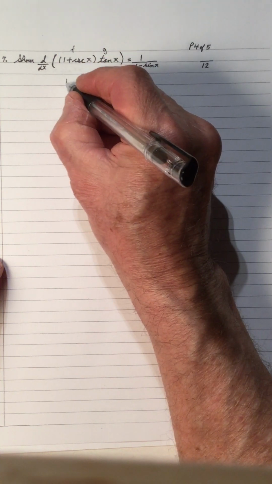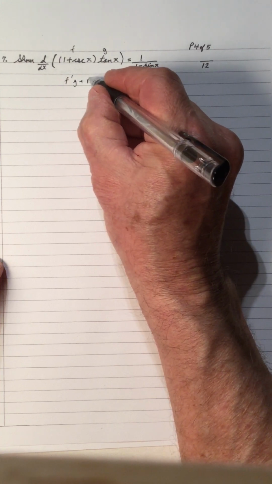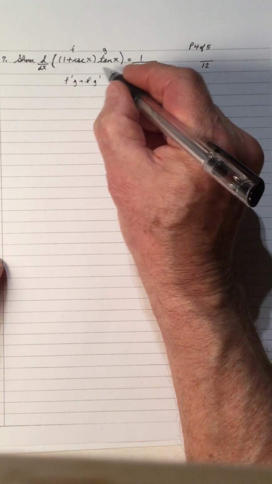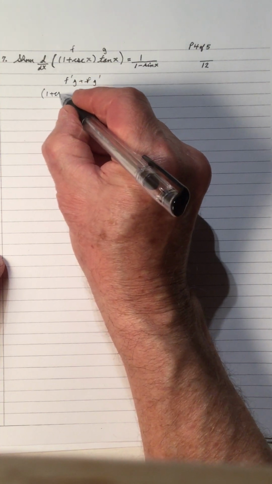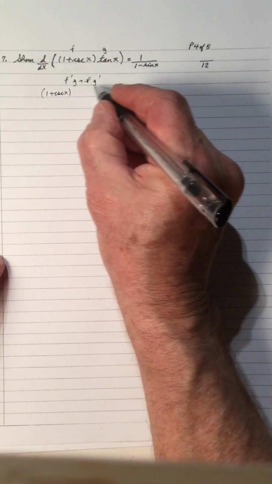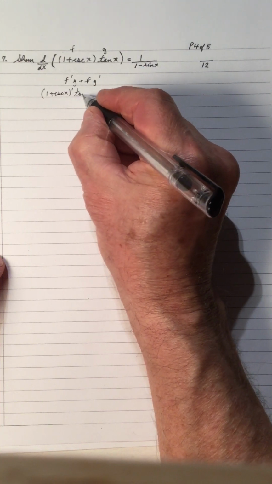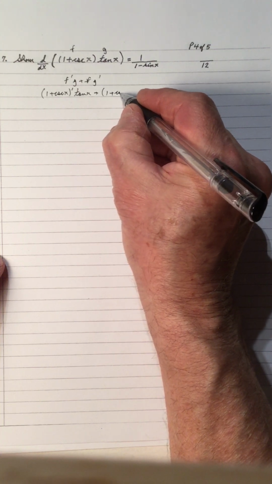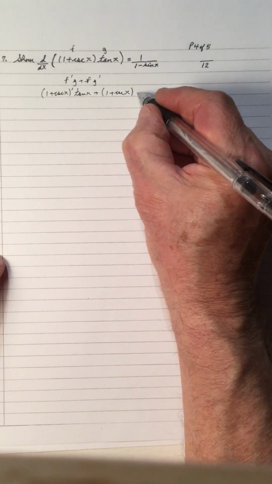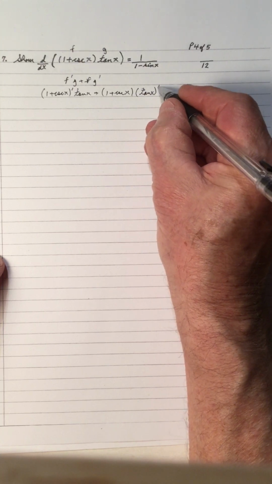So the product rule is f prime g plus f g prime. So that means we're going to go (1 plus cosecant x) derivative times tan x, which is g, plus f, which is 1 plus cosecant x, times the derivative of g, which is tan x.